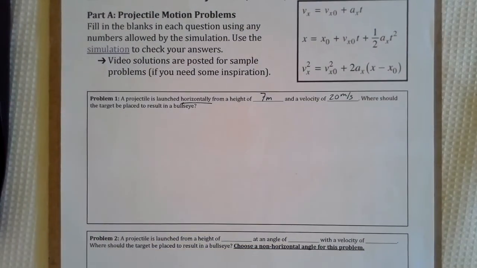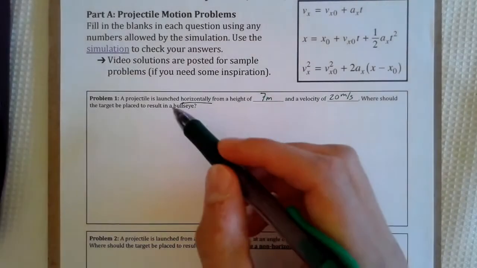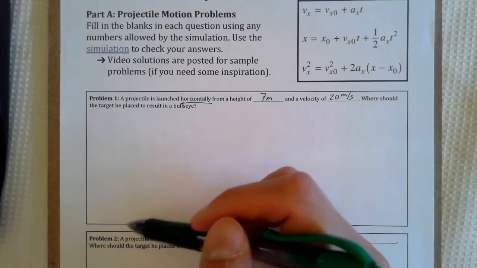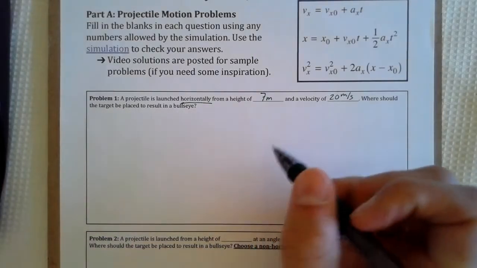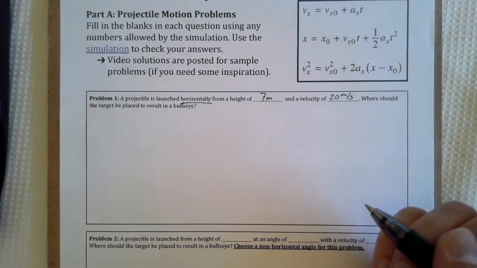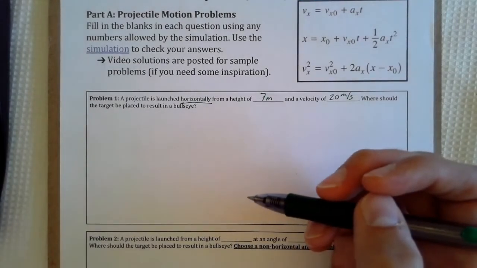There's not one right way to do these problems. Lots of different ways to do it, but pretty much all of them involve splitting up the X and the Y. If you want to organize that information into a table where you have a column for the X stuff and a column for the Y stuff, you can do that, where you list all the variables you know and what they're different for, X and Y. The most important thing here is that the acceleration in the Y direction is going to be negative 9.81 meters per second squared.